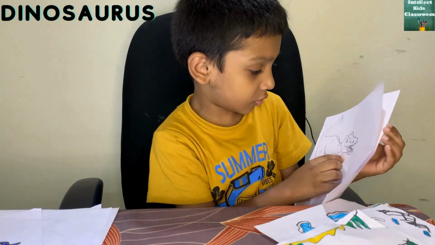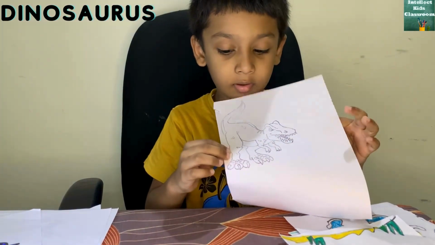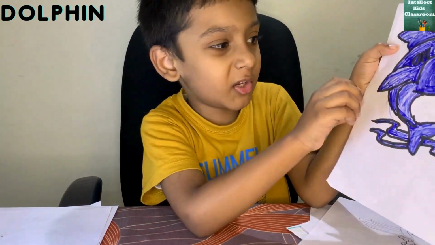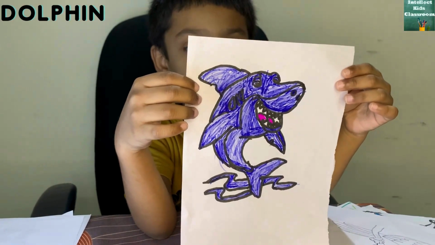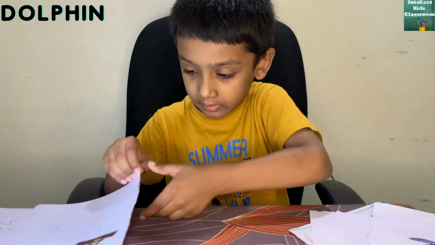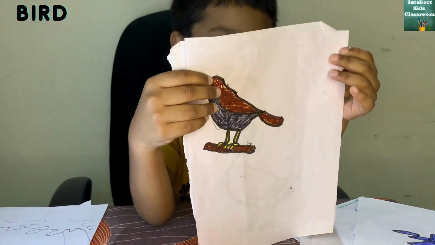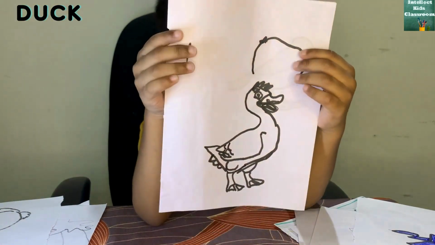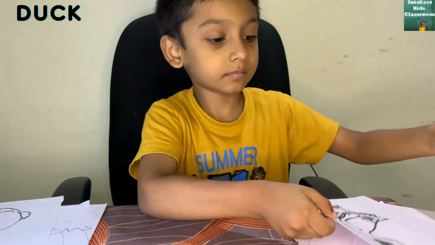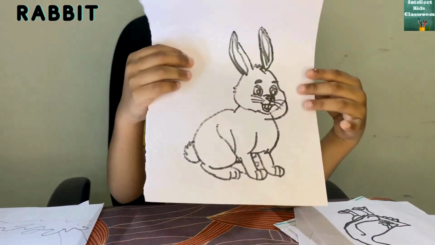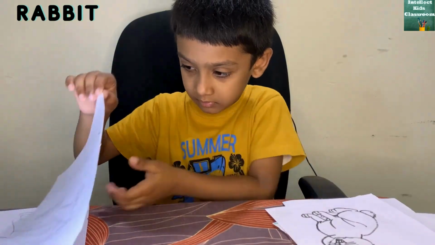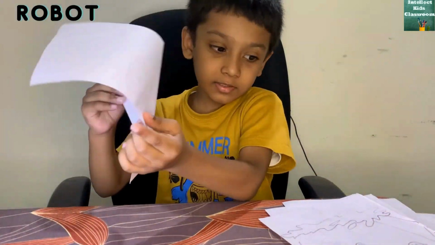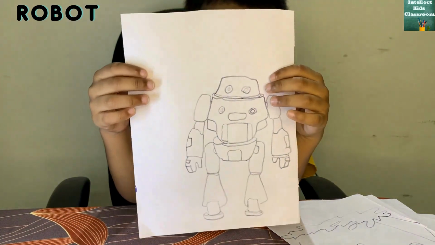This is a dinosaur. And this is the shark, dolphin. And the bird. Sorry. And this is a duck. And this is a rabbit. This is a boat. This is the last one, but not least, the robot.